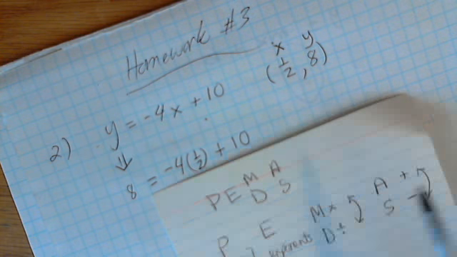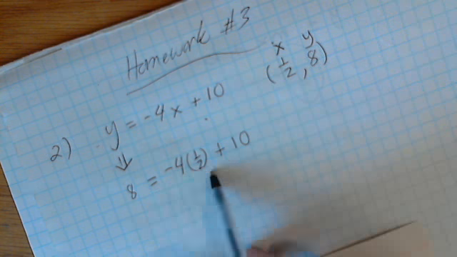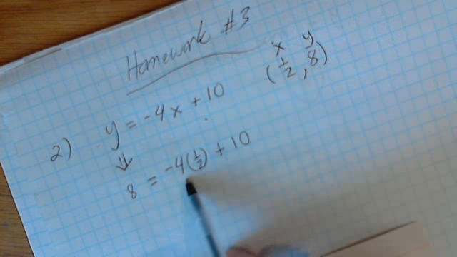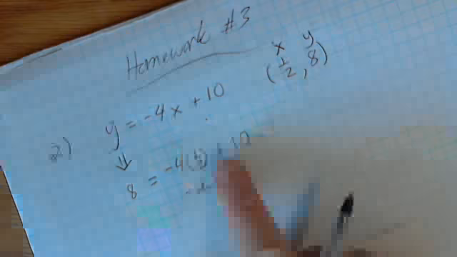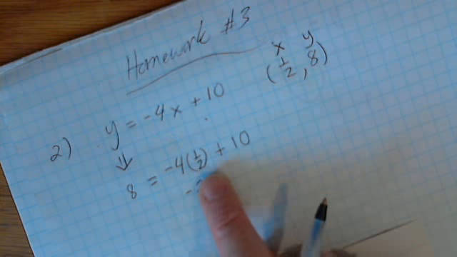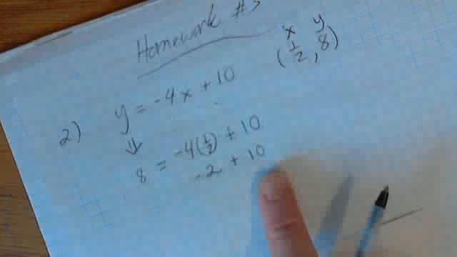The multiplication is going to come first. So I'm going to do -4 times 1/2. What is half of -4? Half of -4 is -2. You can use your calculator. You can do -4 times the decimal 5/10, 0.5, to double check that. Bring down the rest of the equation. I just have one operation left, -2 plus 10.